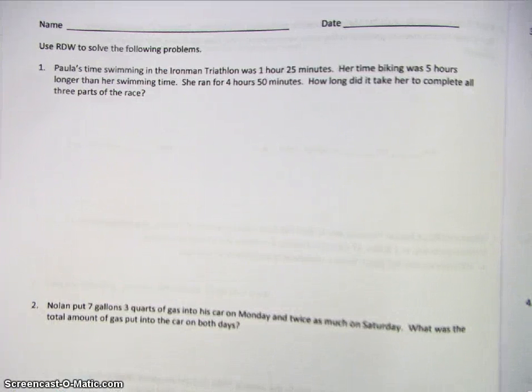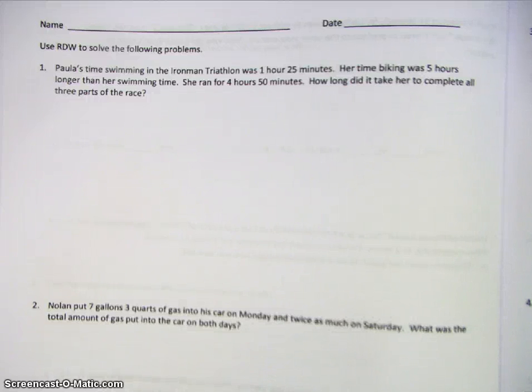Okay, today we're looking at lesson 10. We're going to be solving some multi-step measurement word problems, making sure to use the RDW process to solve them.